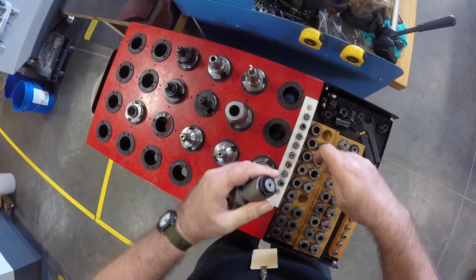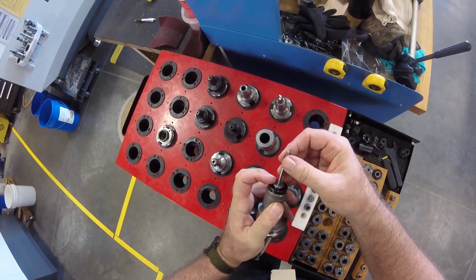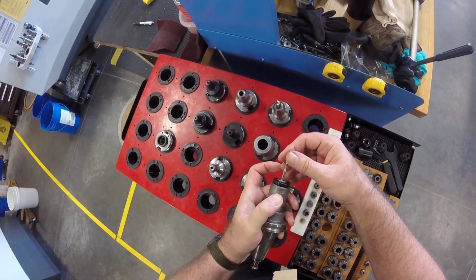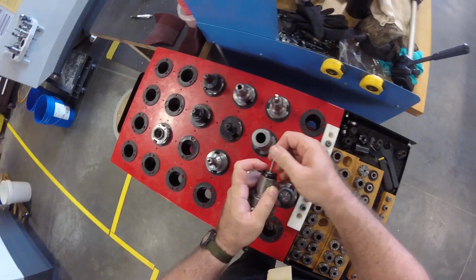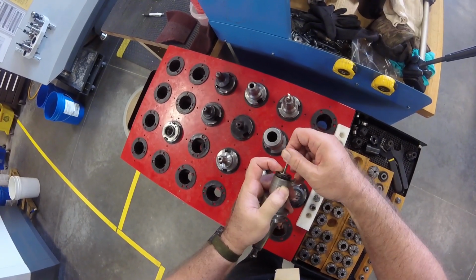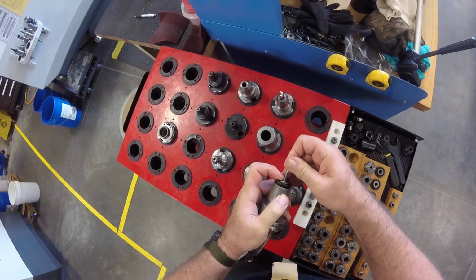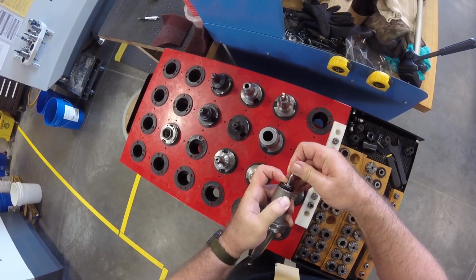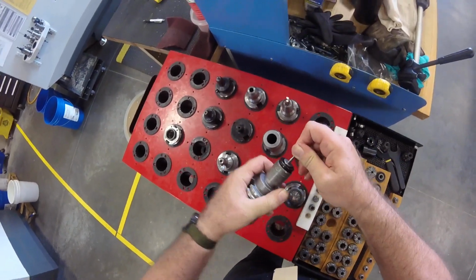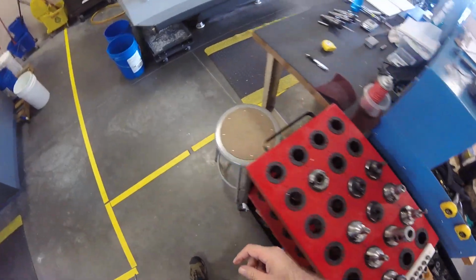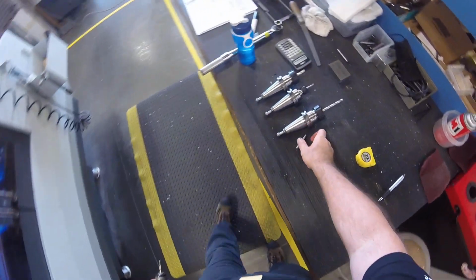It has to be in there. If I put it in there like that, and I can still spin it, that means it's not in the square. I have to push it in and make sure. Like right now I can't get it in all the way, and now it drops in. Now that's in there good. So this would be our 5th tool.